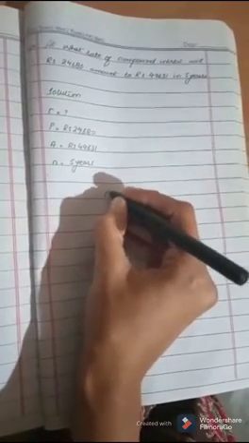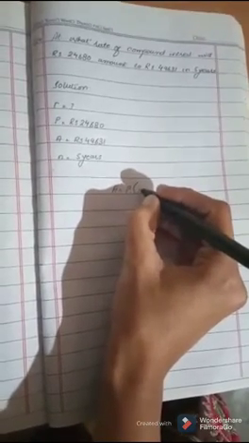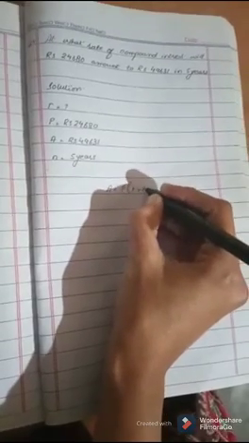So the formula for compound interest is (1 plus r) raised to the power n.